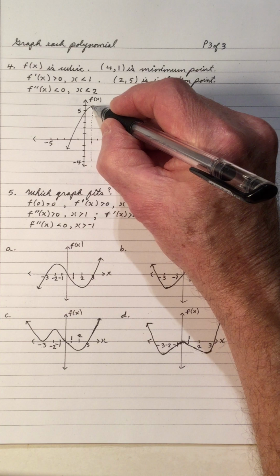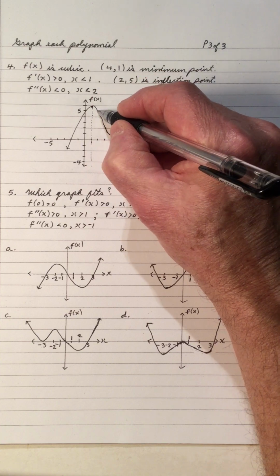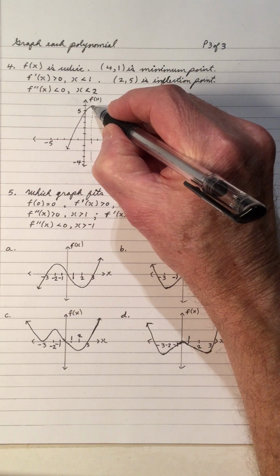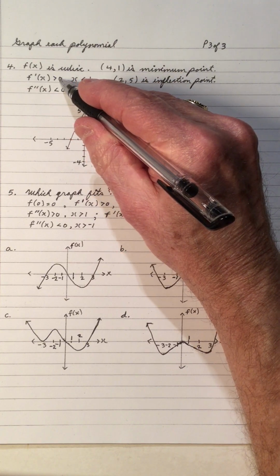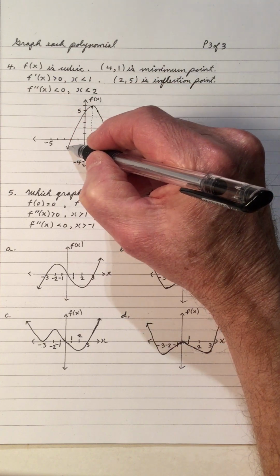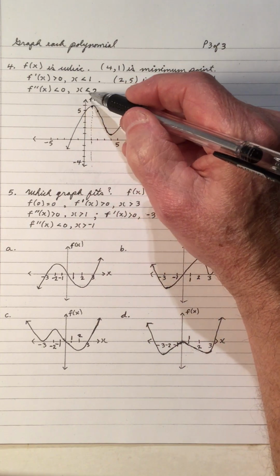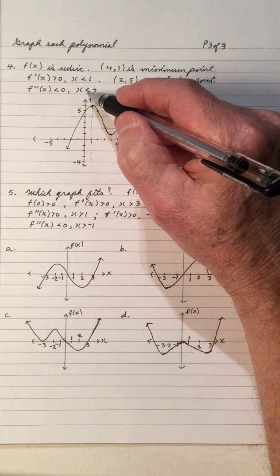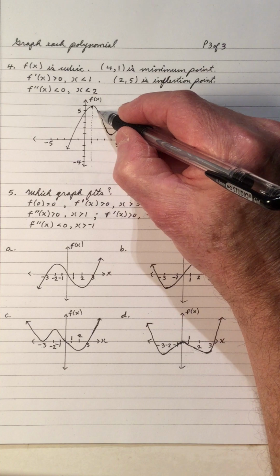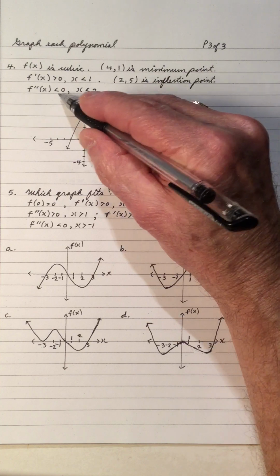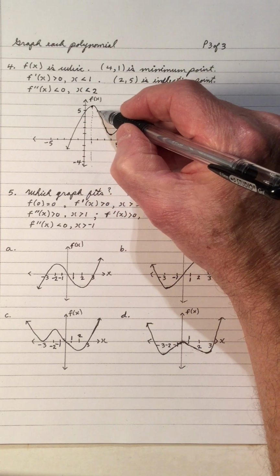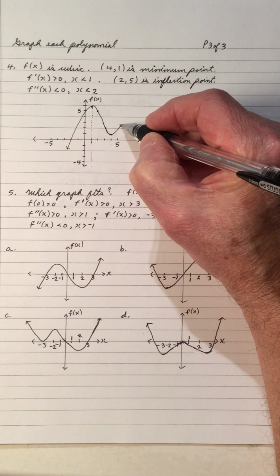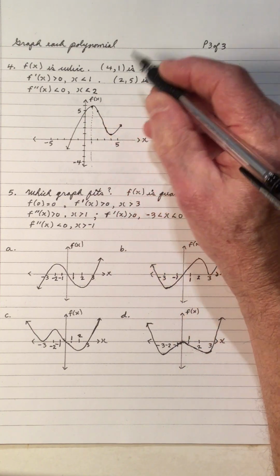So this point, let's see, if we take x less than 1, the slope is positive. Perfect. And concavity is when x is less than 2, the concavity is negative, means it opens downward. That means on the other side, it's opening upward. Perfect. And that's the inflection point.